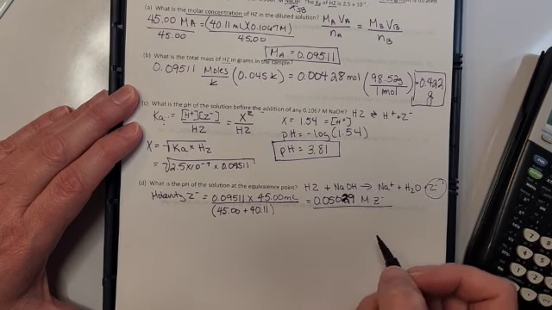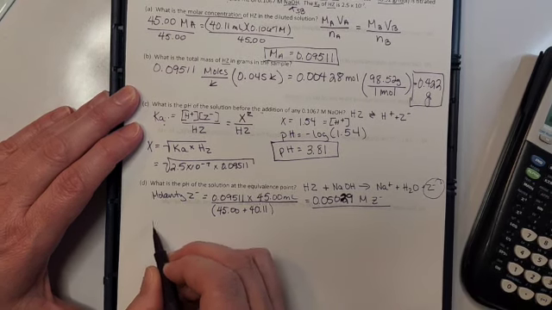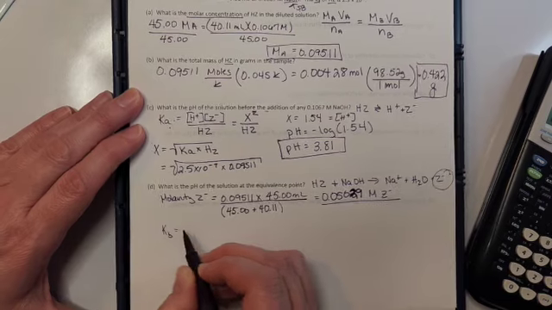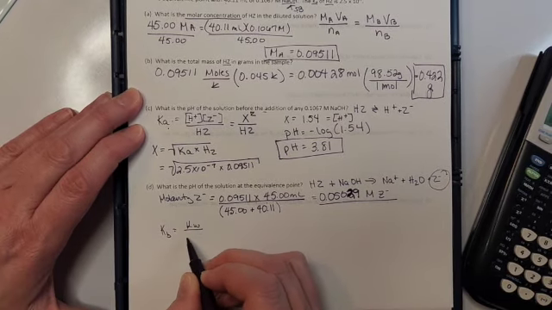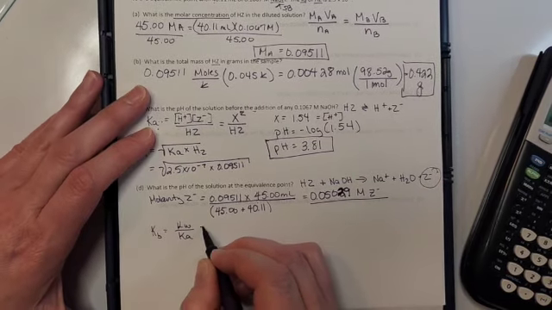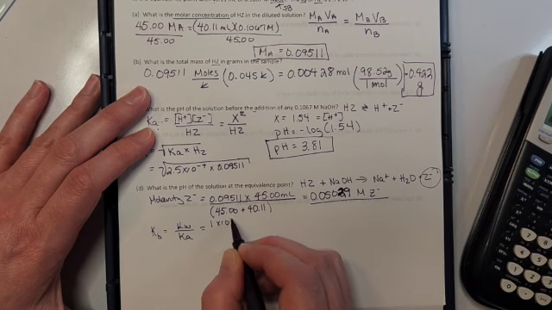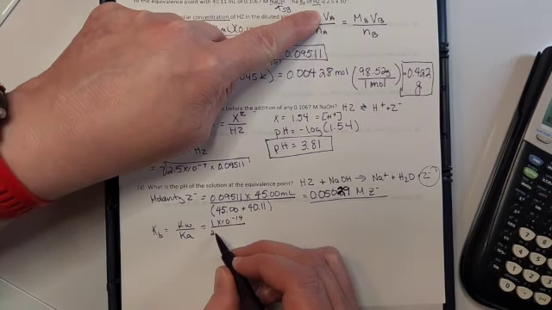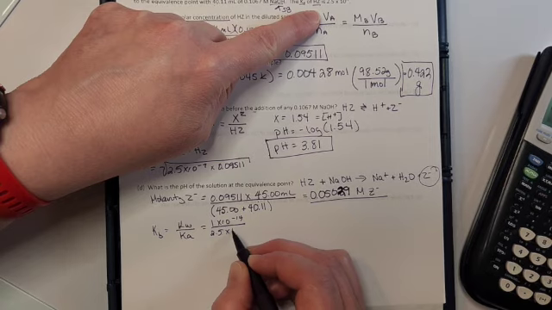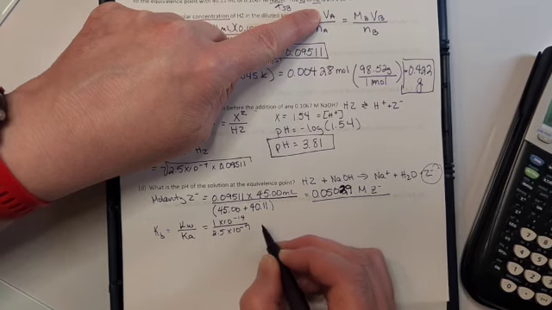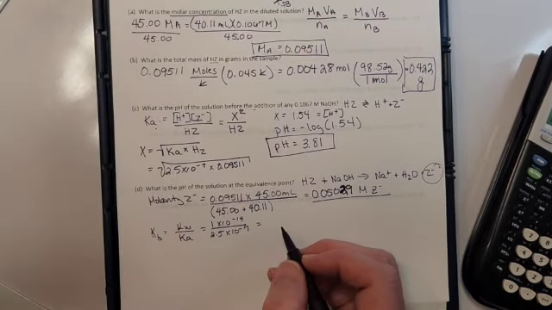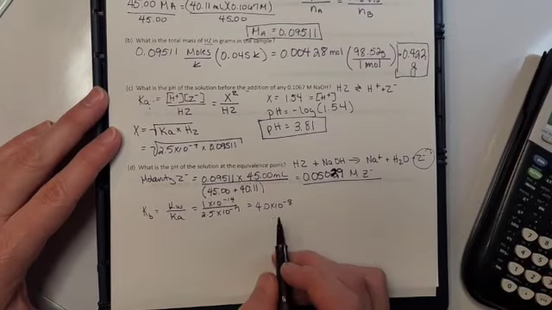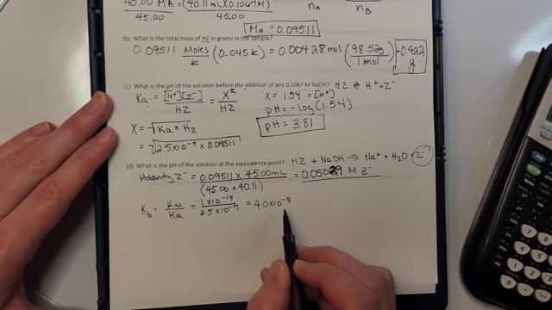So we're going to set our Kb equal to Kw divided by Ka. Okay, so that's 1 times 10 to the negative 14 divided by 2.5 times 10 to the negative 7. That's going to give us our Kb. All right, and that's going to give us 4.0 times 10 to the negative 8.